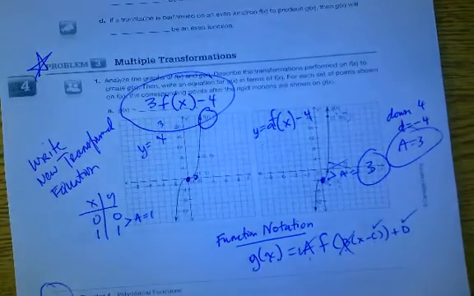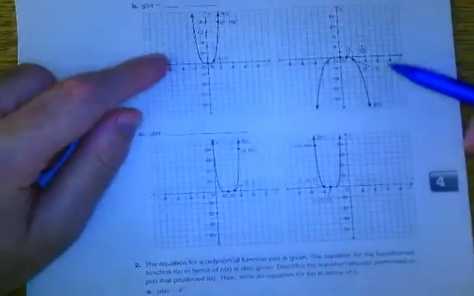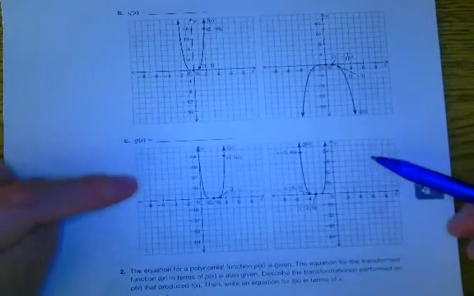All right, I'll pause this video. You guys need to do the next two, which is this g of x equation and this other g of x, B and C. Go.